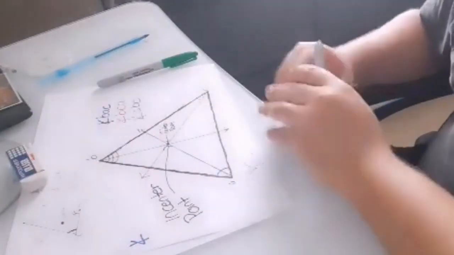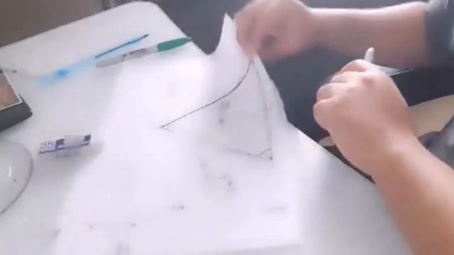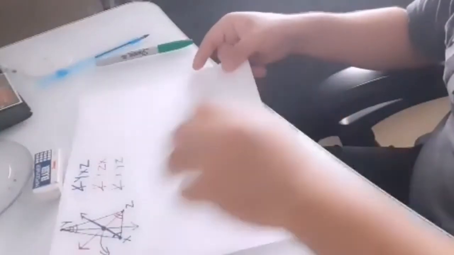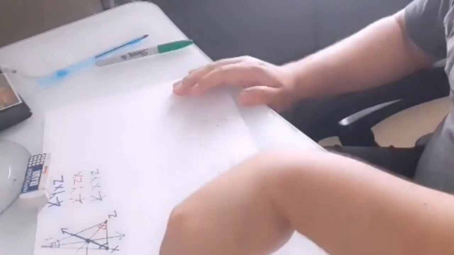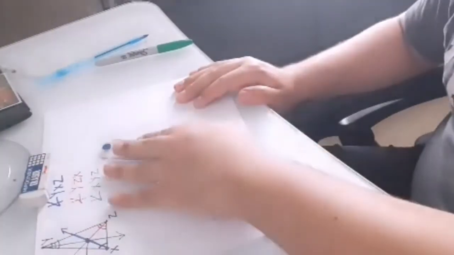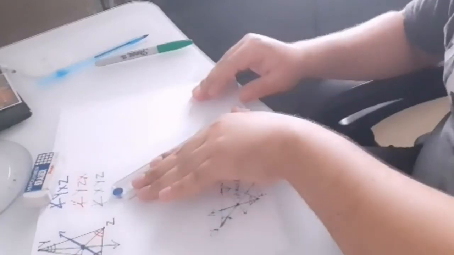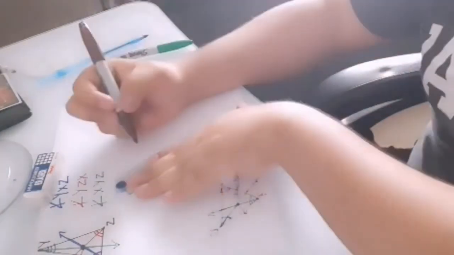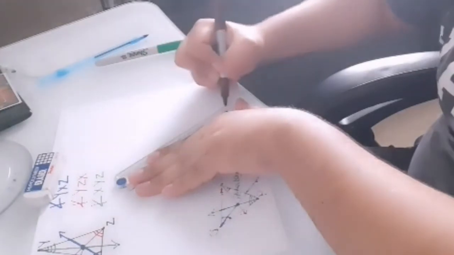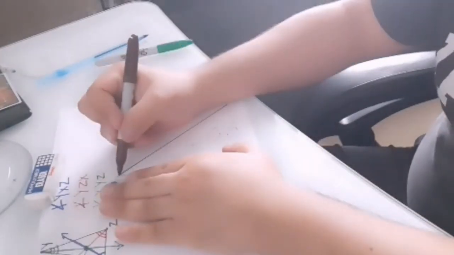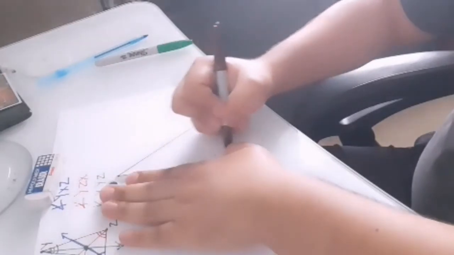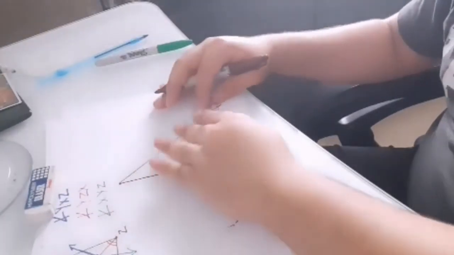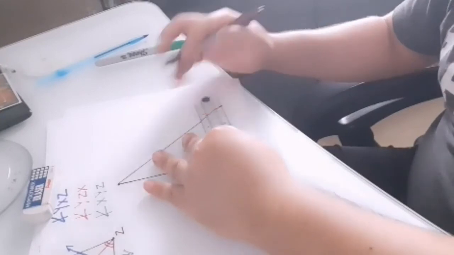So let's do another one by any chance, if you guys feel comfortable doing another one. So now we're gonna go back to this paper, right? We have one of our triangles here. Let's do it for another one. Let's say a much more different one. Go back to our favorite Sharpie. Make a nice little line. Try our best to make a right angle actually. And then just do the middle.